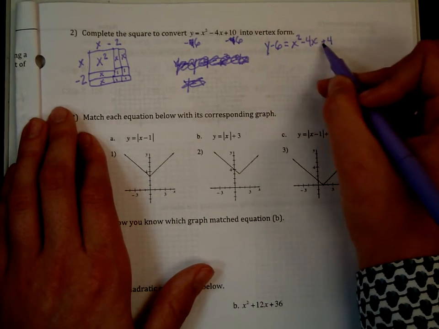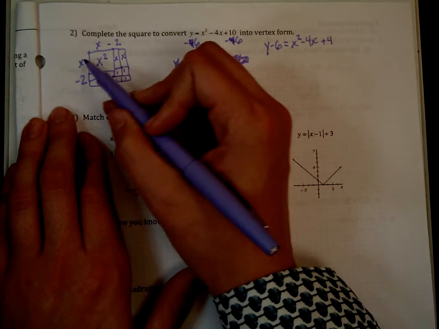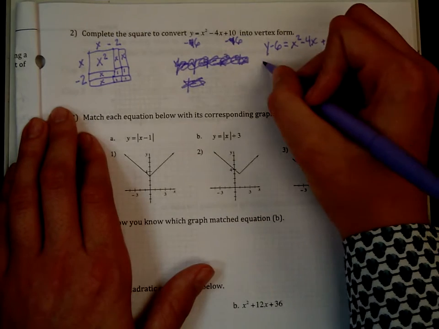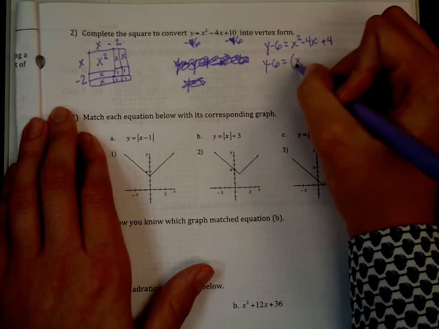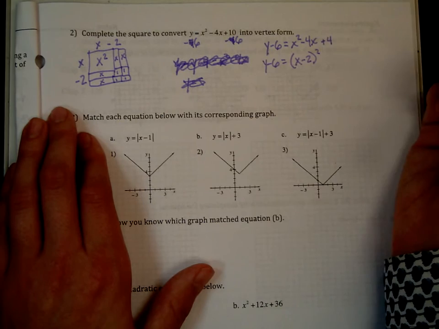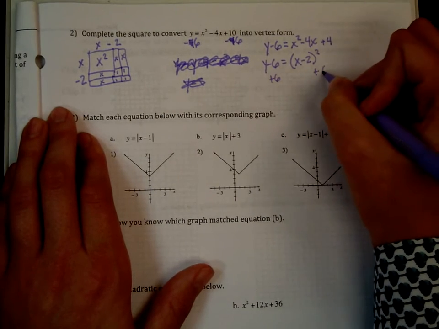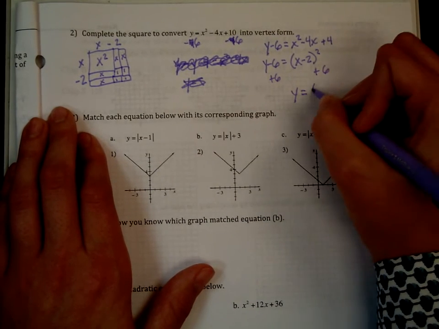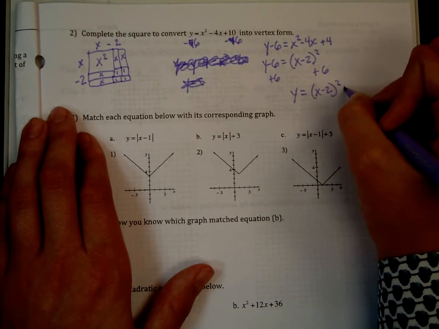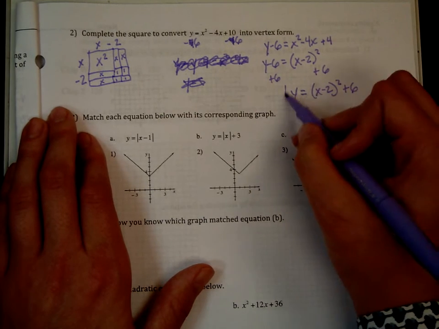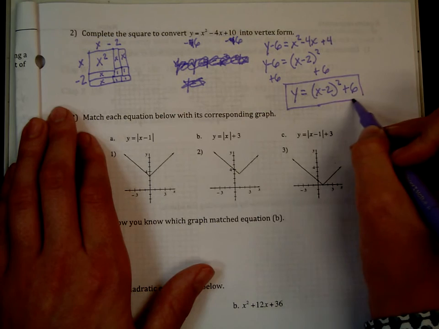Now we can rewrite this as x minus 2 times x minus 2. So that's x minus 2 squared. Then we just add 6 back to both sides, and we get y equals x minus 2 squared plus 6. So now our equation is in vertex form.